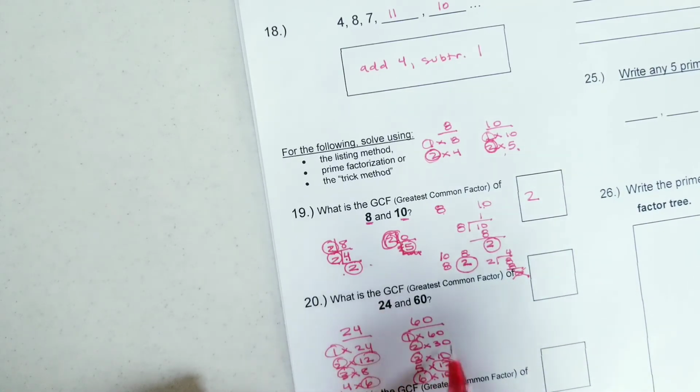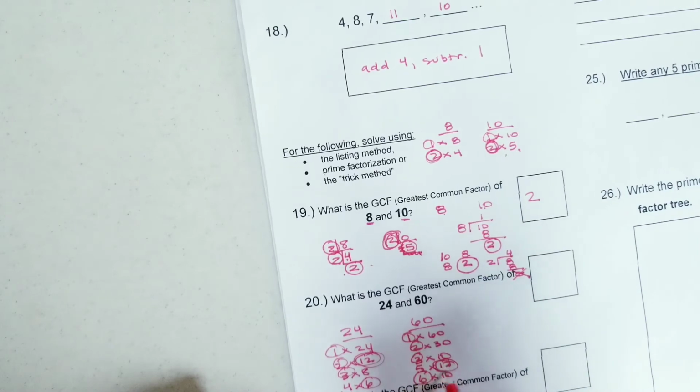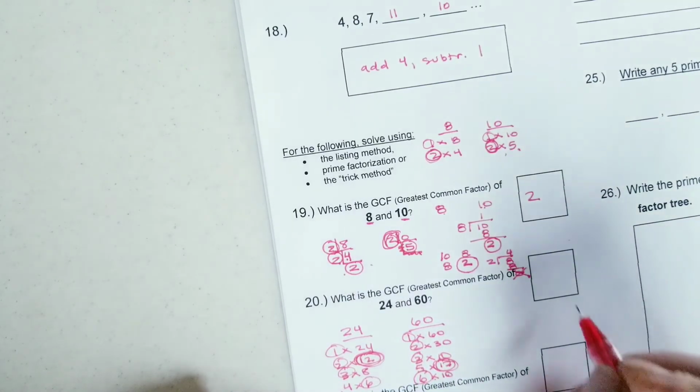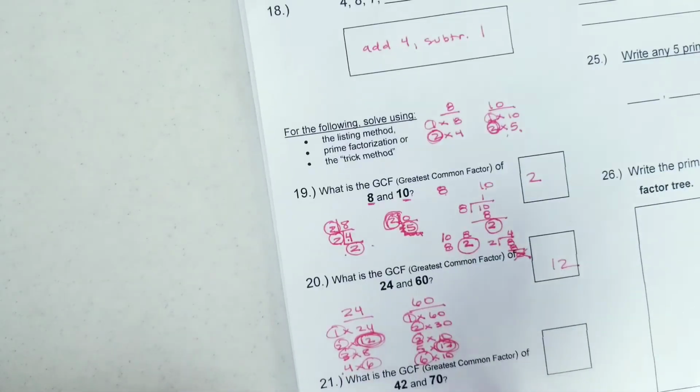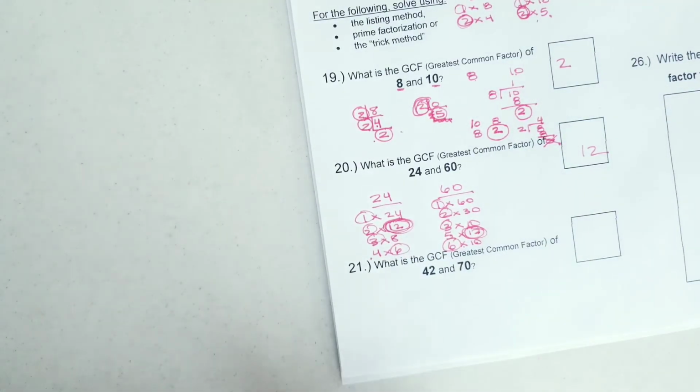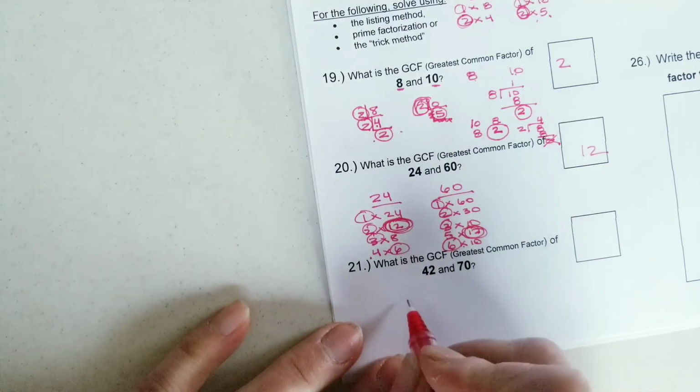How about a 24? No. So 12 is our greatest common factor for this one. Now for 42 and 70, I'm going to go ahead and use my trick method. Once the numbers get higher, you can use your trick method pretty easily.